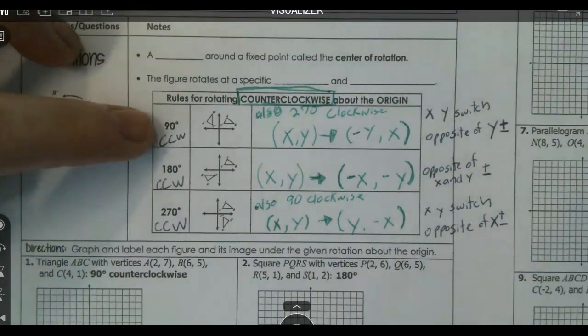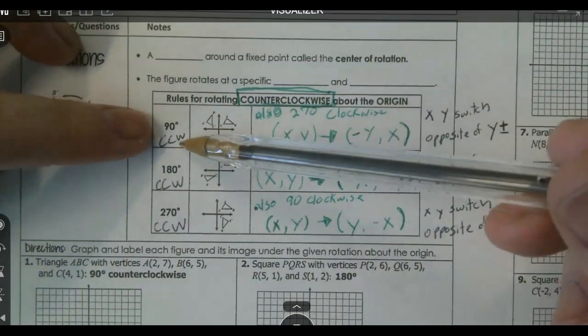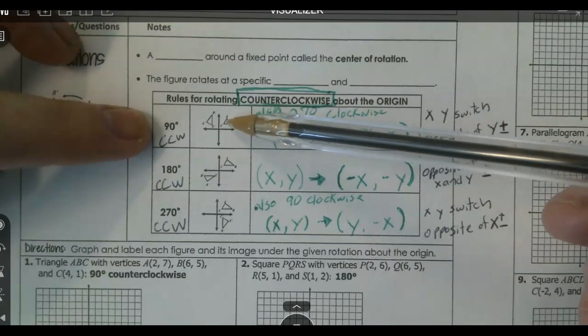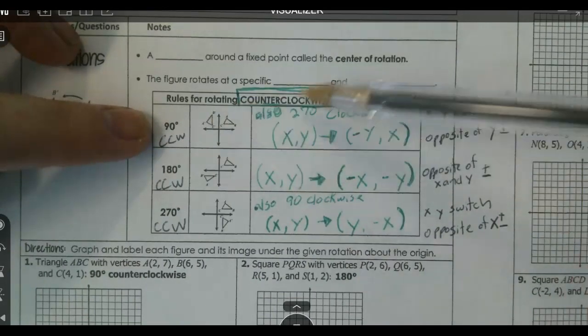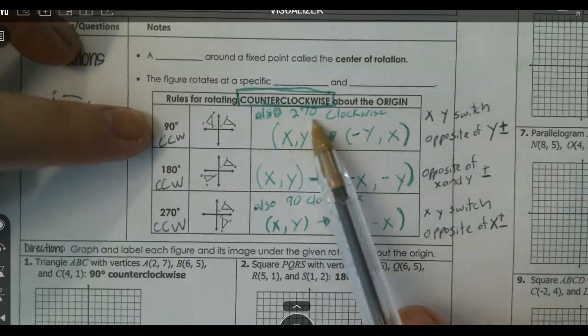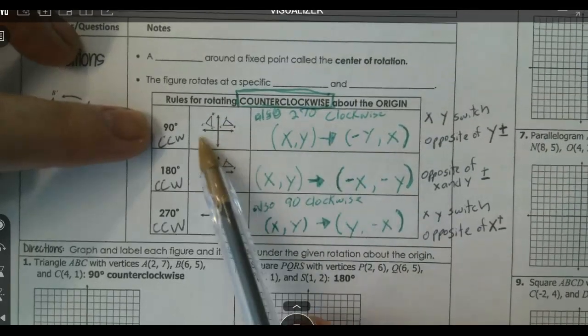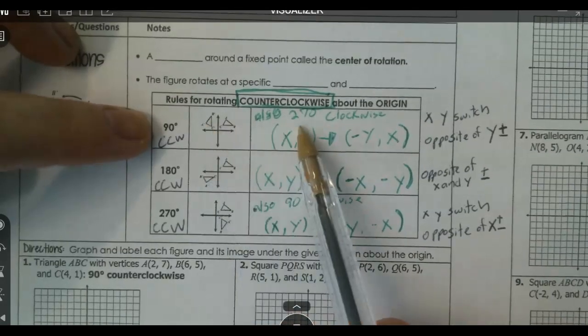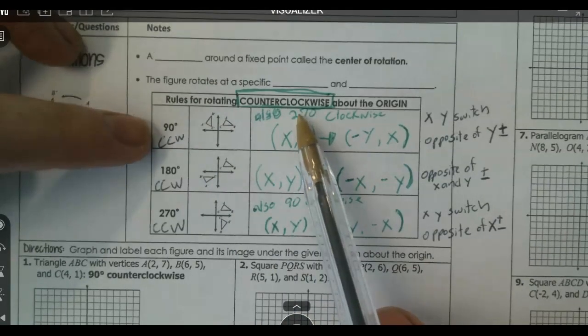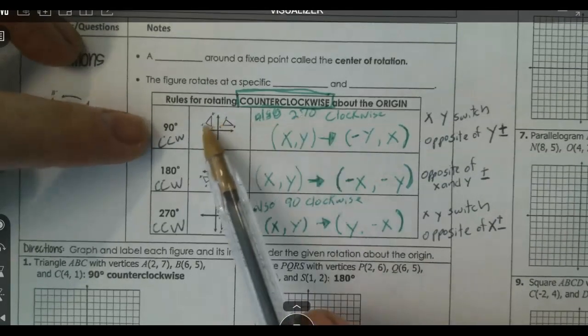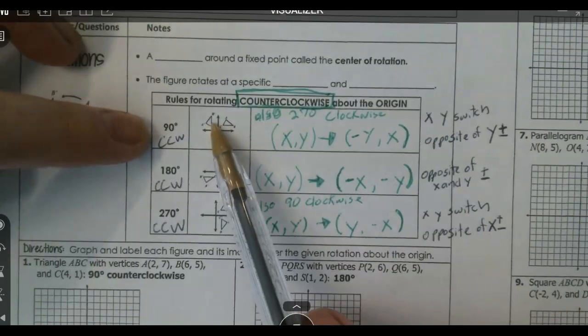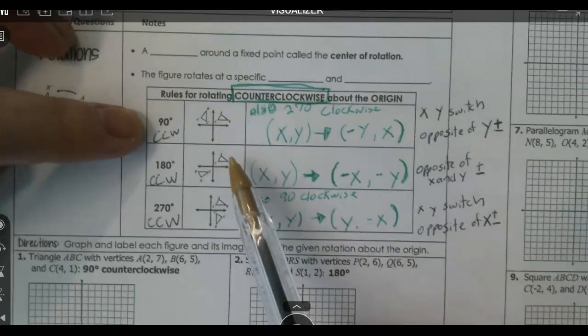Because a 90-degree turn counterclockwise, as shown here from here to here, is the same thing as a 270-degree turn clockwise in the other direction. Okay, so we need to notice that we are going to be using the same rule for both of these directions, because the shape ends up in the same spot. Okay, so let's look at the rule that we have.